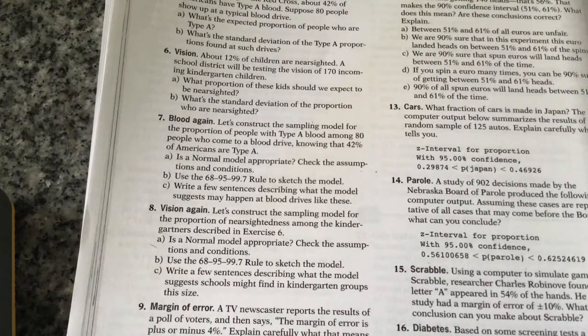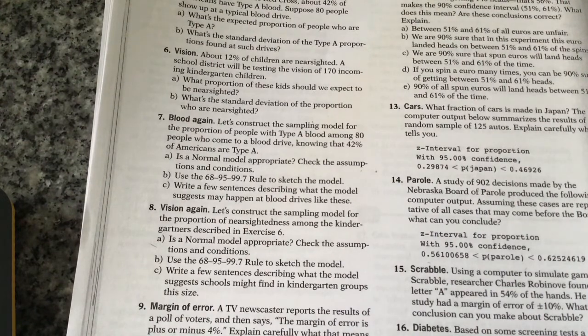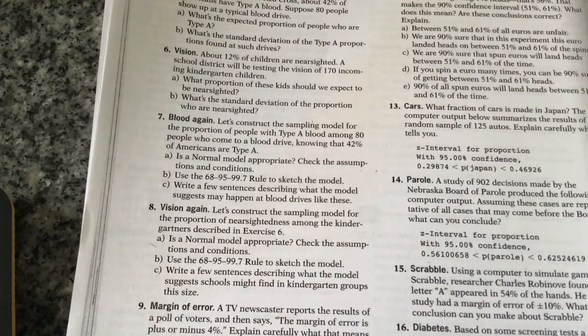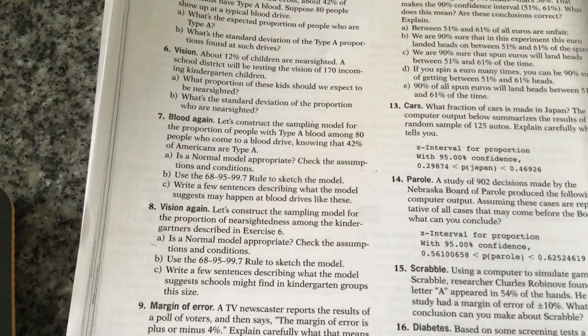Number 6 says about 12% of children are nearsighted. A school district will be testing the vision of 170 incoming kindergarten children. What proportion of these kids should we expect to be nearsighted? Well, that first question is pretty straightforward. If 12% of students are nationwide, then we should expect 12% of these students to also be nearsighted. So we just know right off the bat, A is 12%.